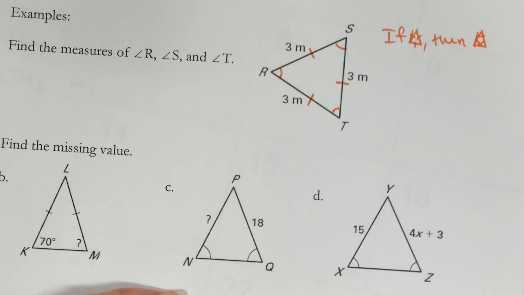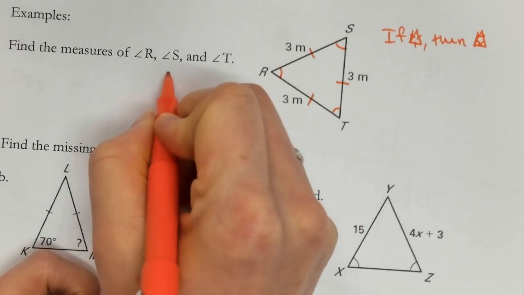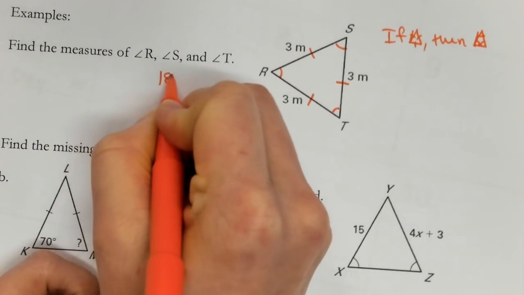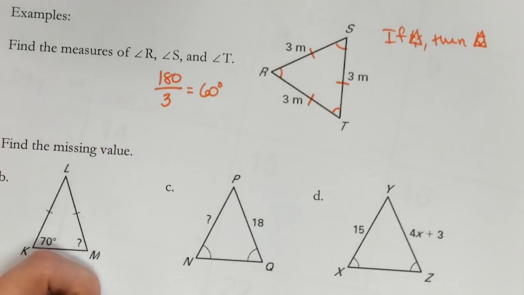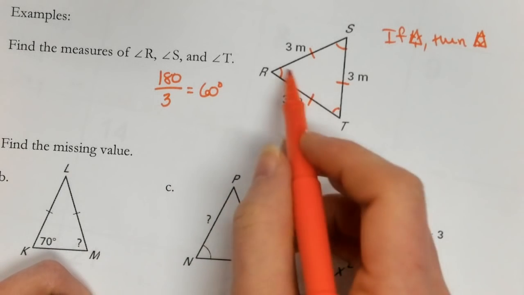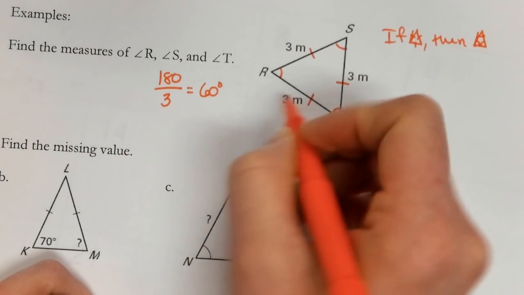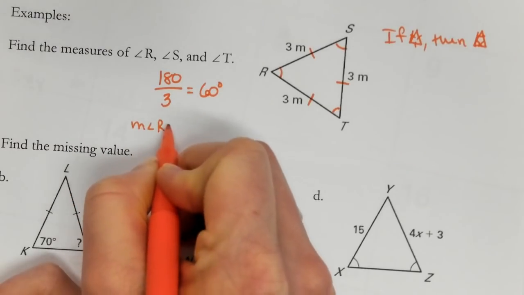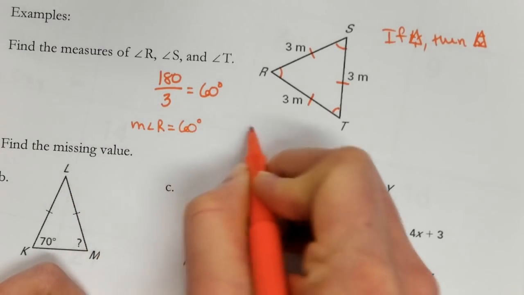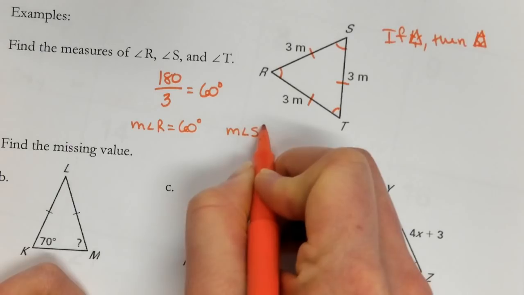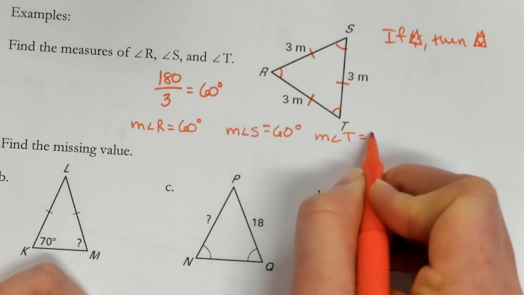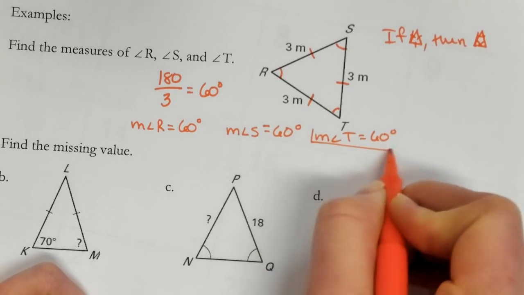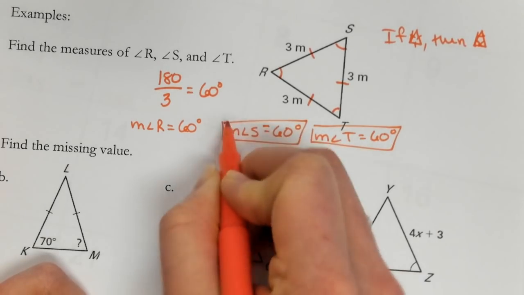Well, if all the angles are the same, I know that they all add up to 180. So we get 60. So all of those angles are 60. So the measure of angle R equals 60 degrees, the measure of angle S equals 60 degrees, and the measure of angle T equals 60 degrees. So those are my 3 angles.